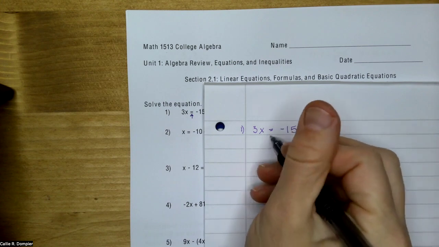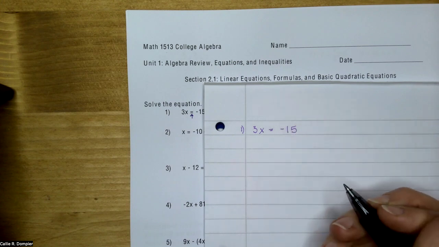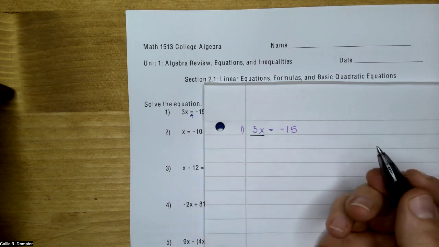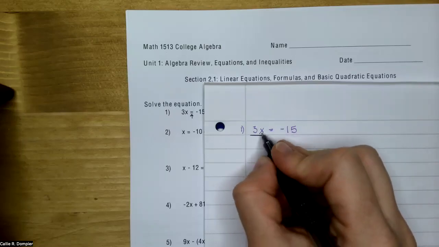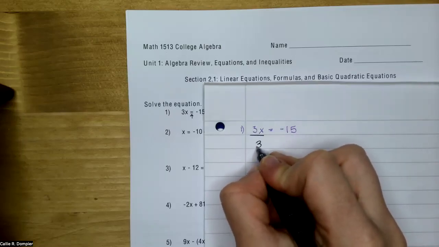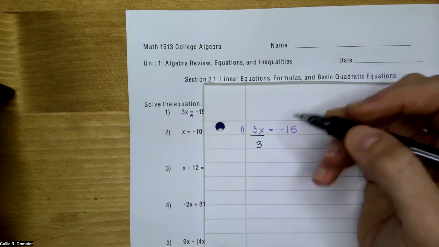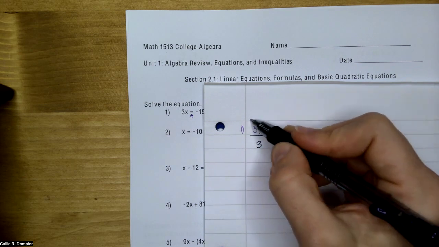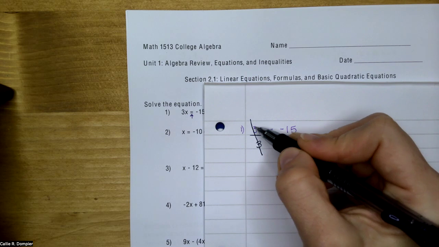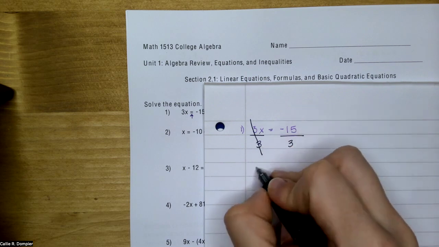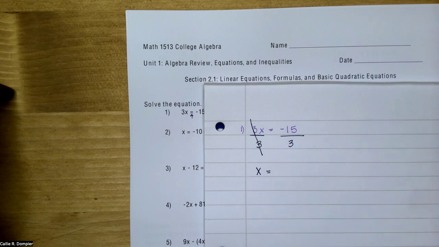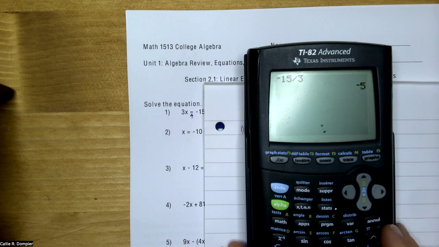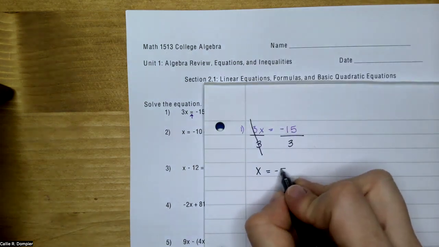So what we want to do to get x alone is do the opposite of what is happening to x. So x is being multiplied by 3. The opposite of multiplying something by 3 is to divide something by 3. So we're going to take that 3x and divide it by 3. Anything I do to one side of the equal sign, I have to do to the entire other side, okay? 3x divided by 3, you can cancel out those 3's, right? 3 divided by 3 is just 1. We're left with x equals, and then negative 15 divided by 3 is negative 5. So we say x is equal to negative 5.